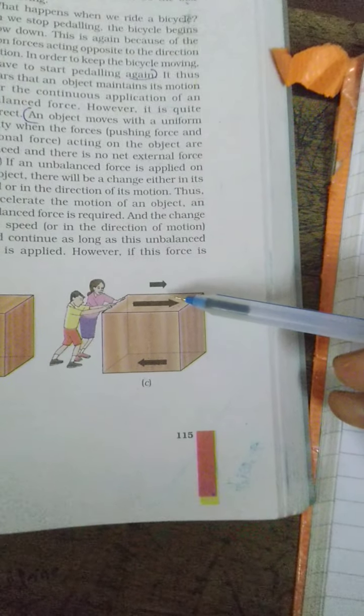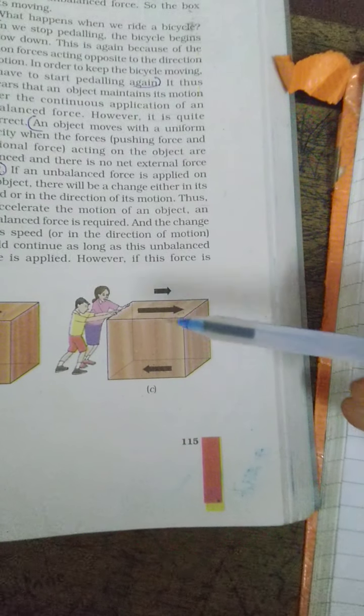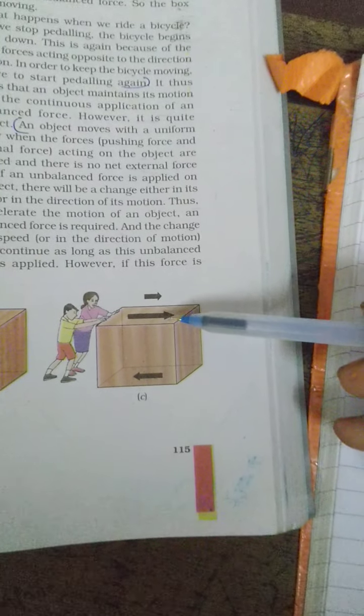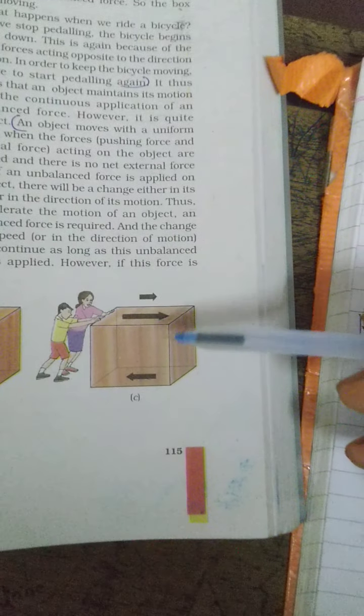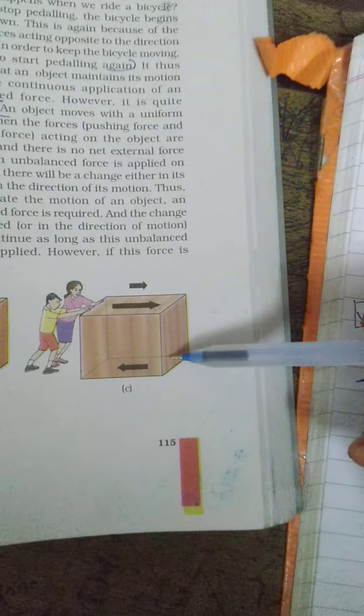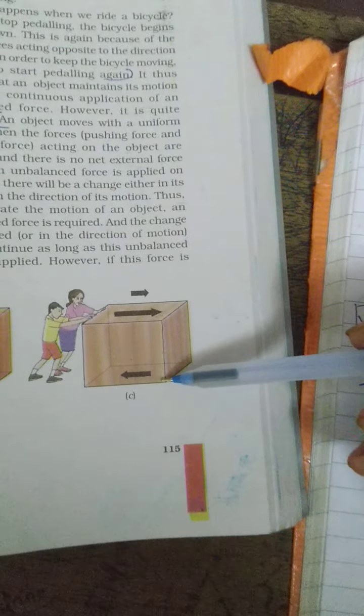So if an unbalanced net external force is applied, then the body will be accelerated. Either it will increase the speed or it can decrease the speed. Suppose the floor becomes more rough, then the speed may also decrease. This is the way you have to explain the answer.